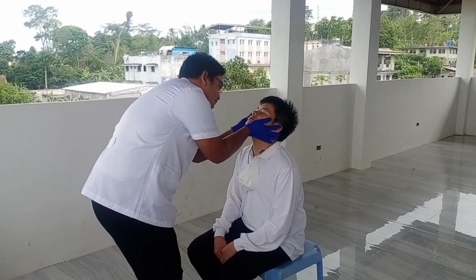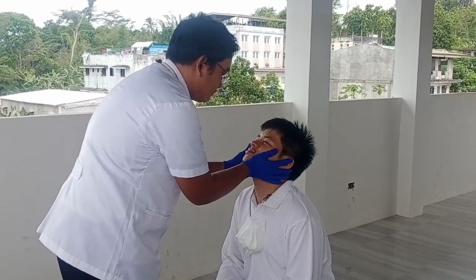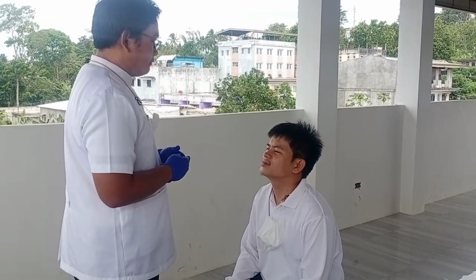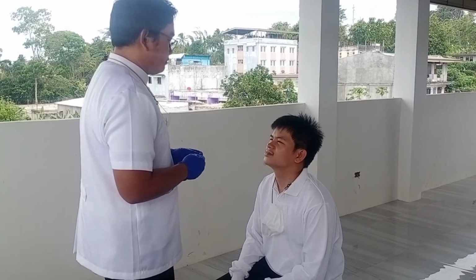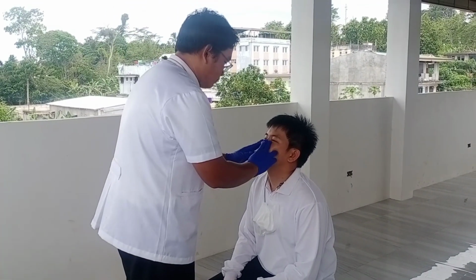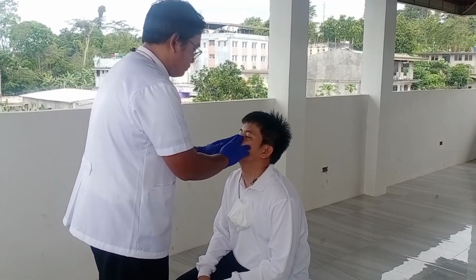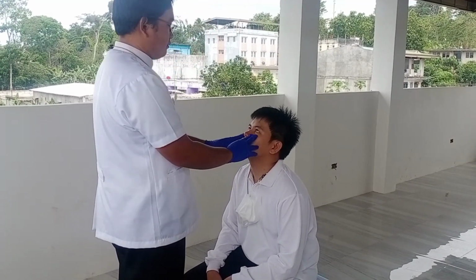Inspect the external nose. Note size, shape, color, and flaring or discharges from the nares. This is to check any presence of abnormalities and asymmetric discharge from the nose. Palpate the external nose to assess for areas of tenderness and assess the displacement of the bone.